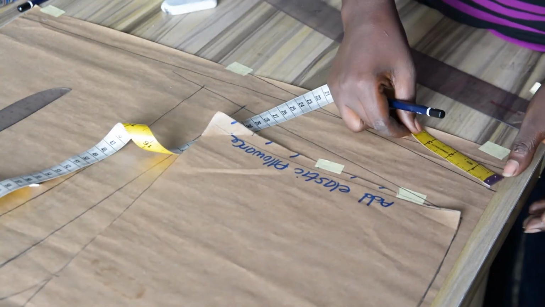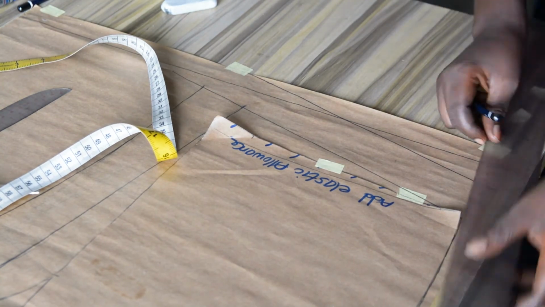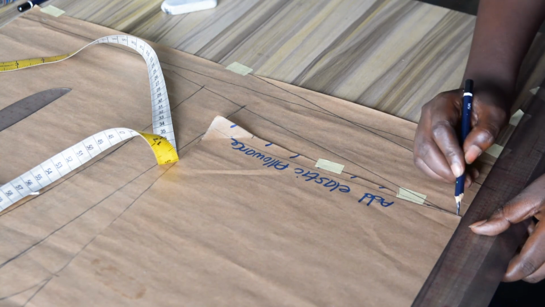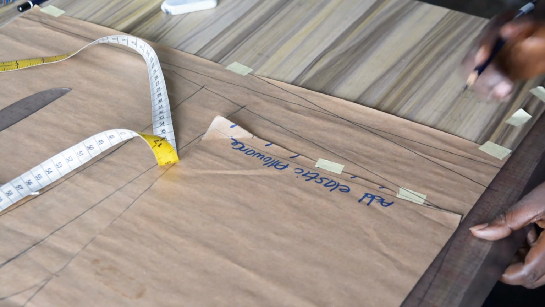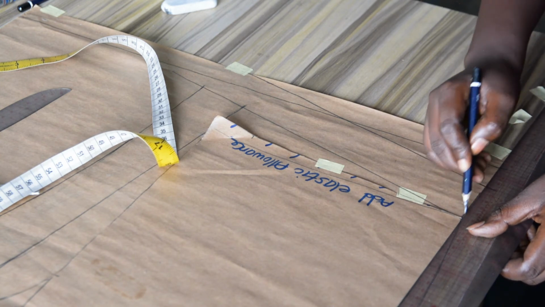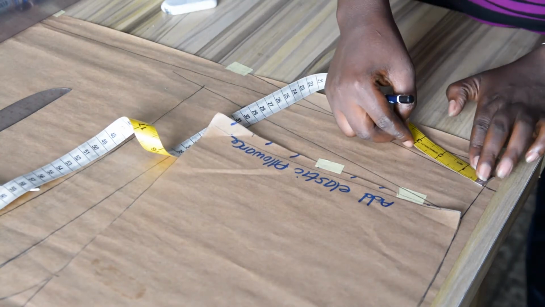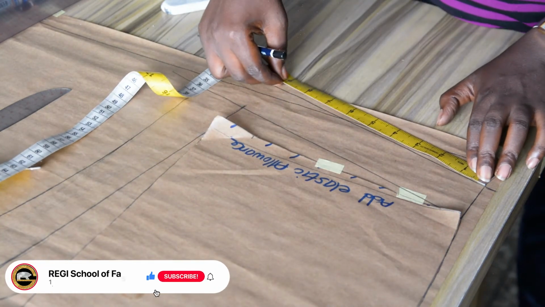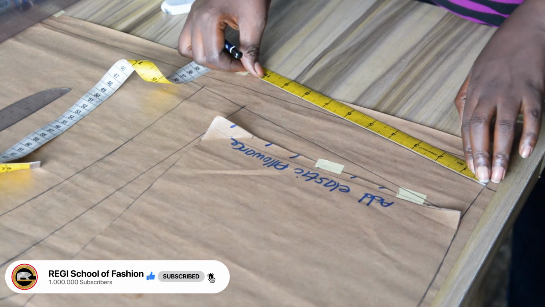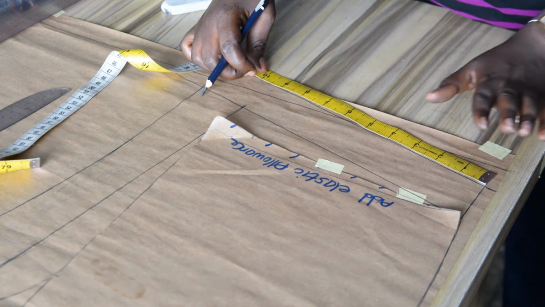And before that, I have to reconfirm my measurement. The measurement is 9.5. 9.5 plus extra 2 inches.